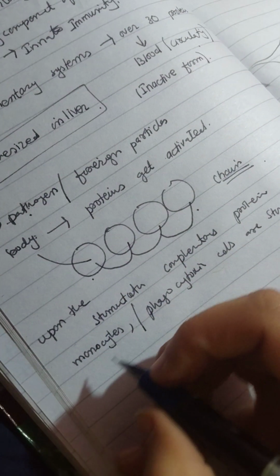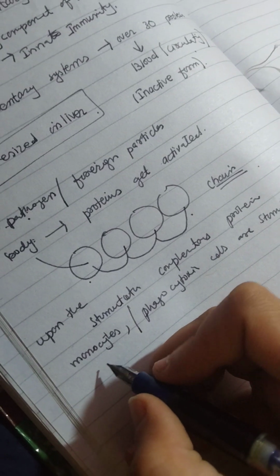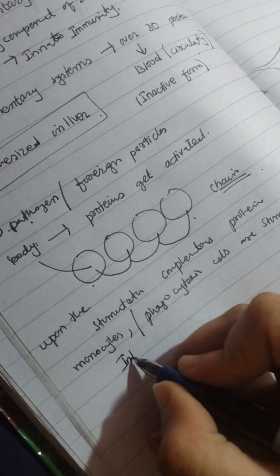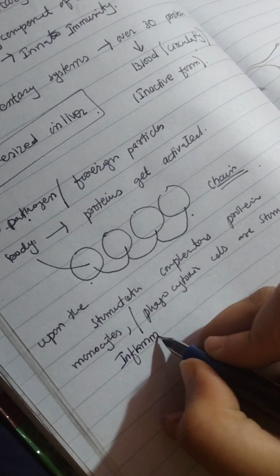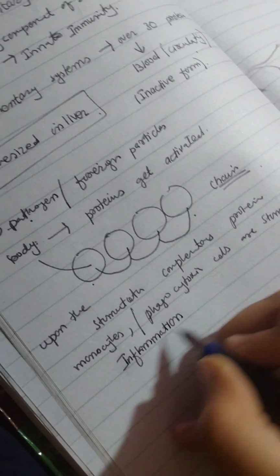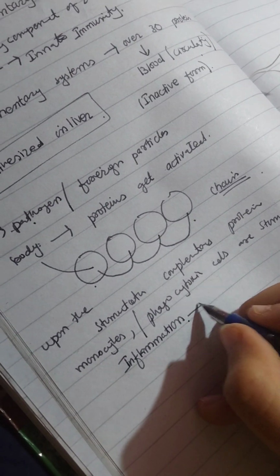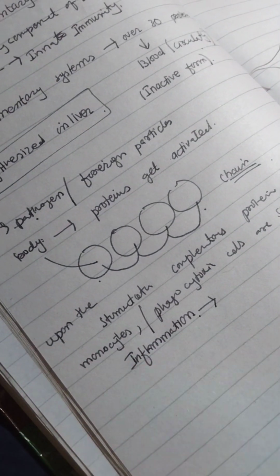There is a stimulation in the inflammatory response, like the inflammation gets high.